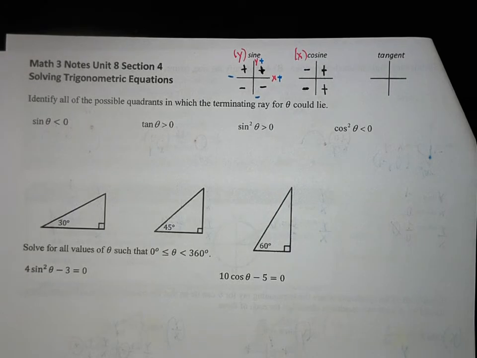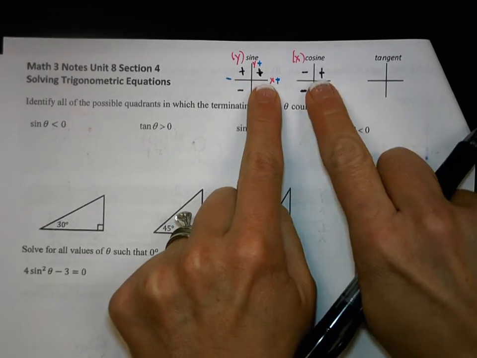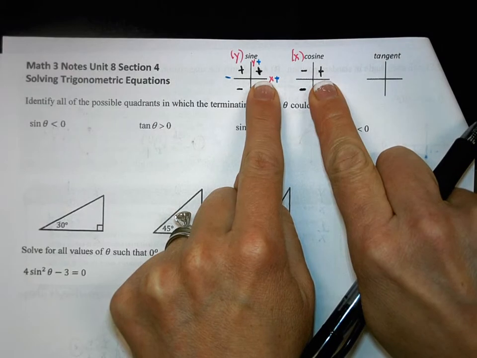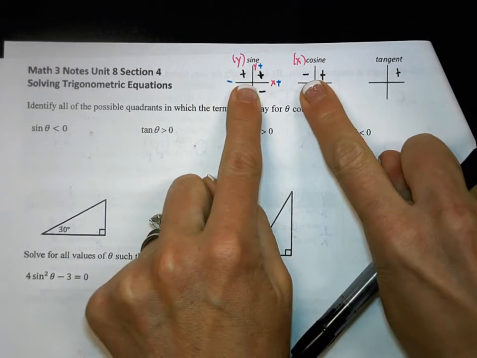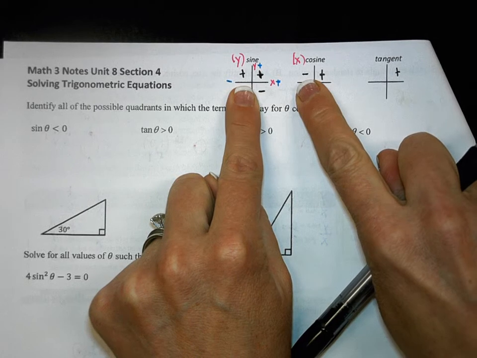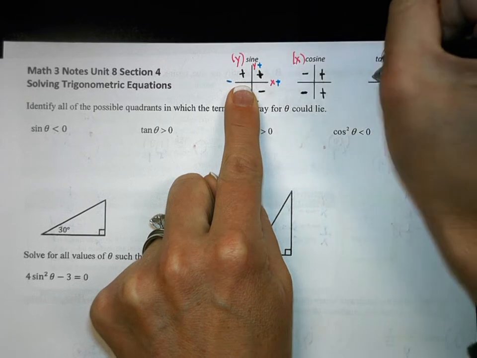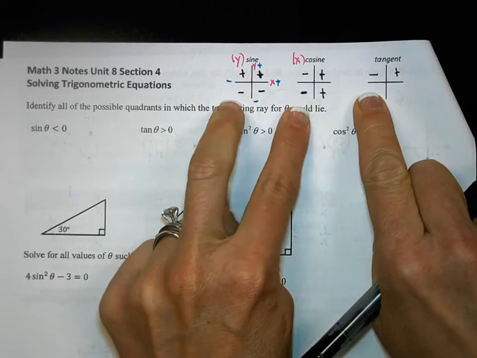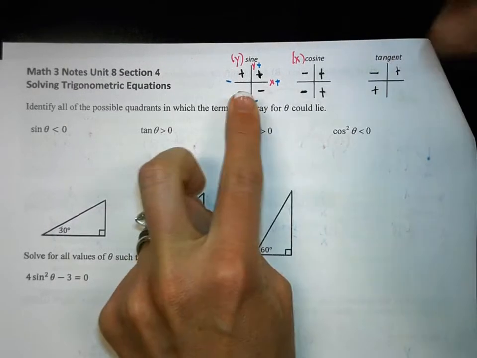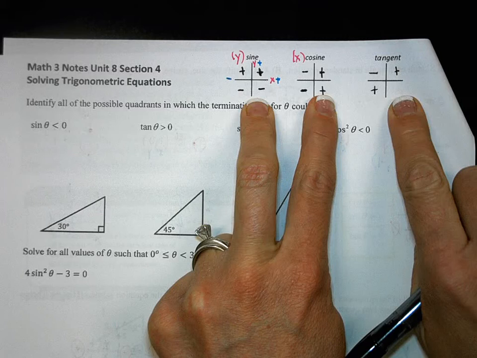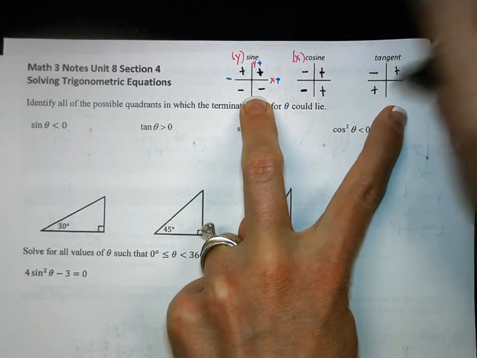Okay, tangent is when you're dealing with your y value over your x value. So in quadrant 1, you have a positive over a positive, which makes a positive. In quadrant 2, you have a positive over a negative, which makes a negative. In quadrant 3, it's a negative over a negative, which is a positive. And then in quadrant 4, it's a negative over a positive, which is a negative.